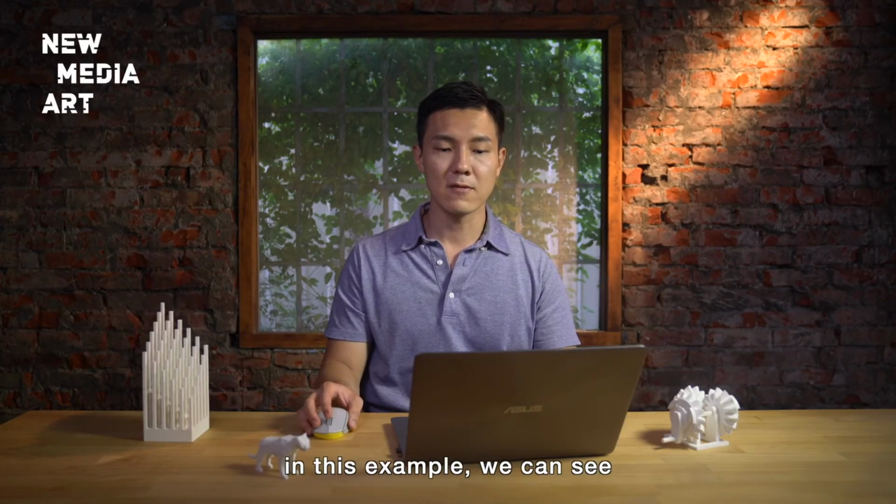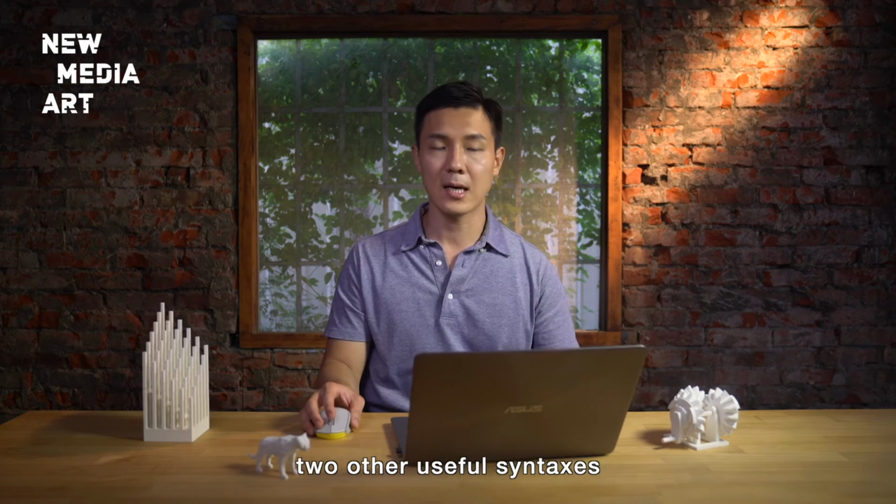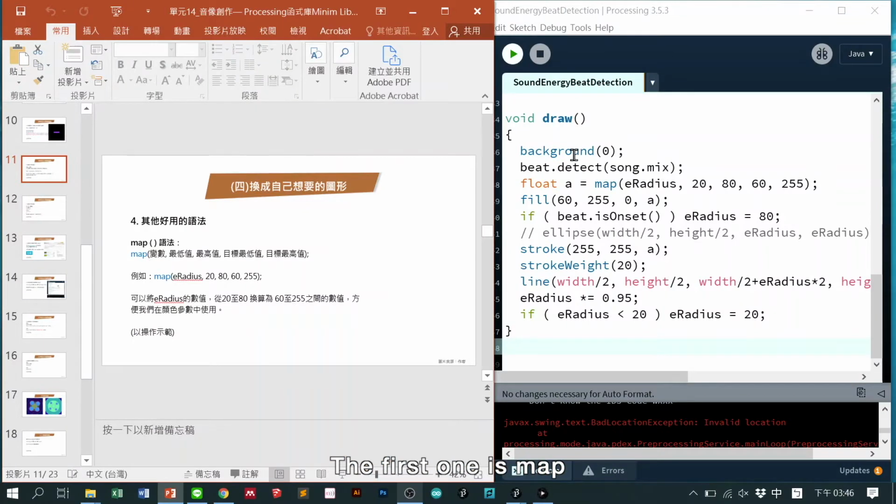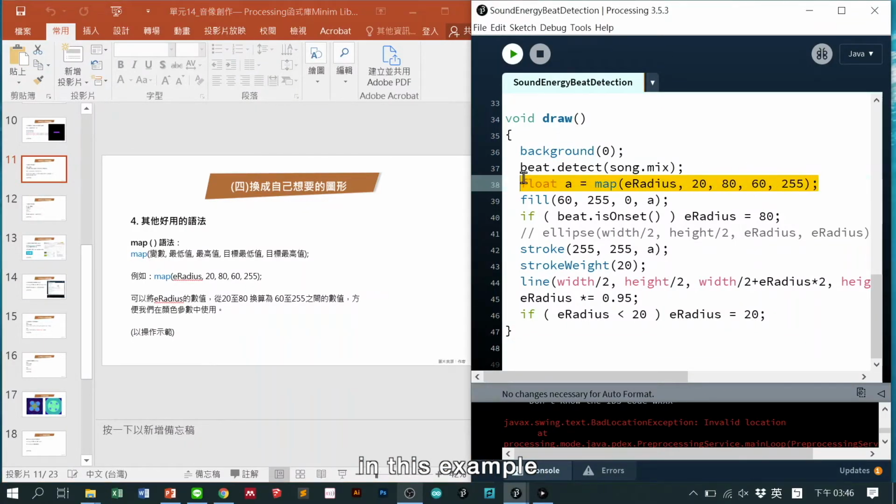Now, in this example, we can see 2 other useful syntaxes. The first one is map. It is located here in this example. What does this line of code do? The author created a variable called a. It can have a decimal point. Map with parentheses is at the end. Inside, e-radius is first, e-radius. E-radius has a number that can go from 20 to 80.